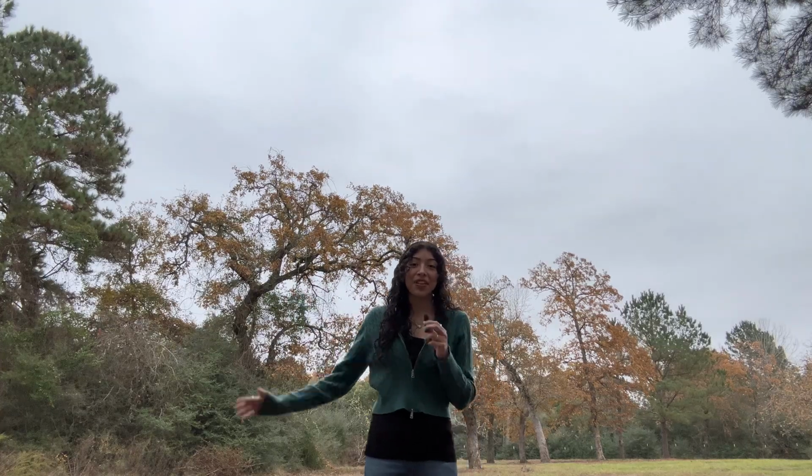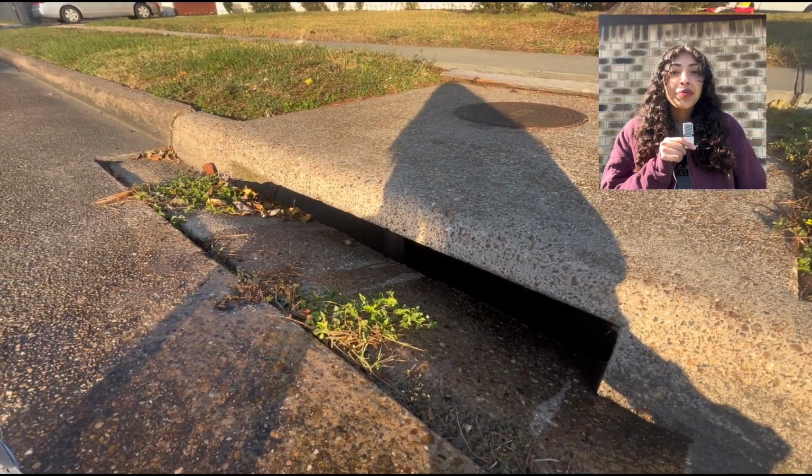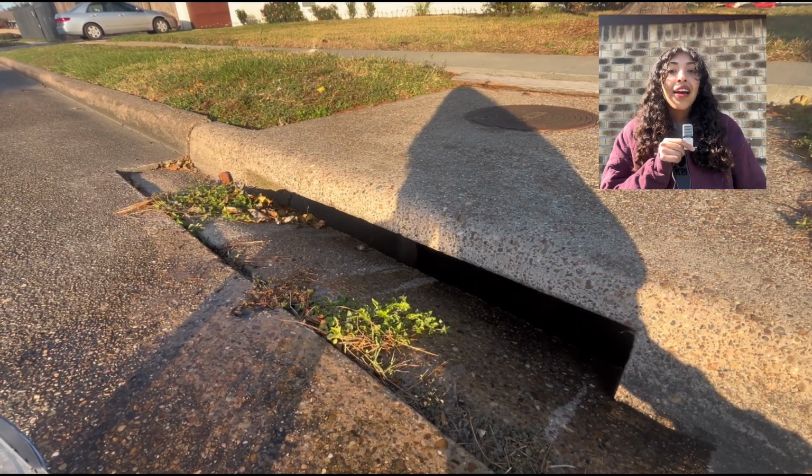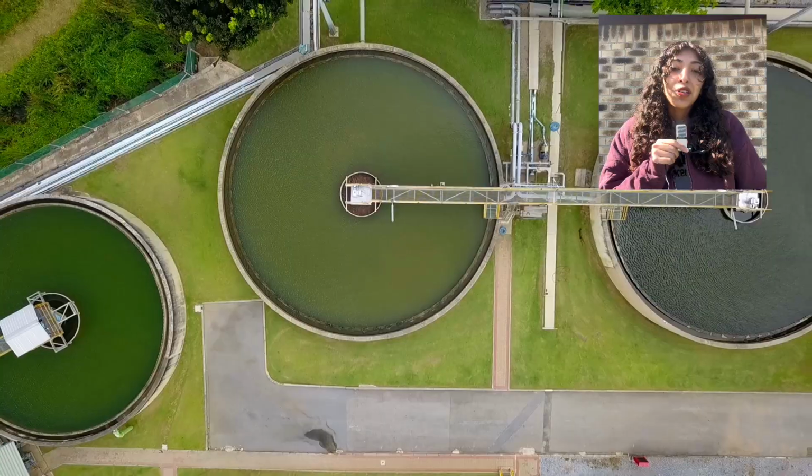Let's talk about poo. Well, not really. Let's talk about the wastewater treatment process, which is a system that we use every day and keeps our communities safe and healthy. When rain comes down and picks up dirt and debris and sends it to the storm drain, or when you flush your toilet every single day, all this water ends up in a wastewater treatment plant.